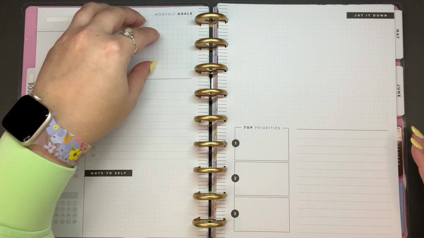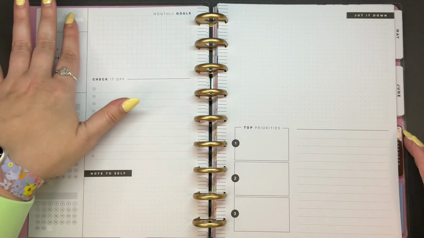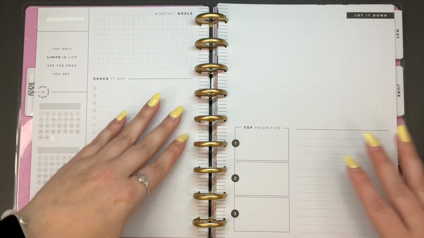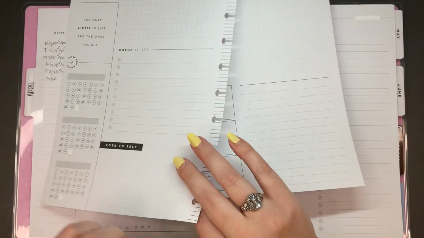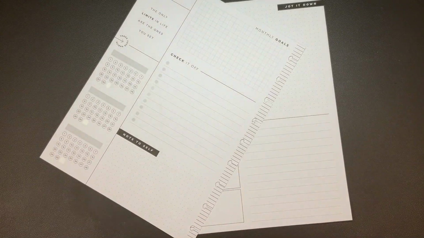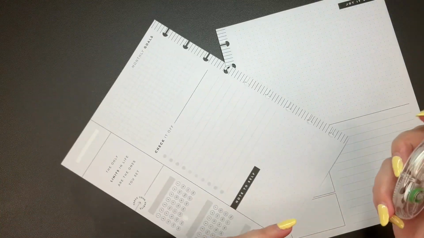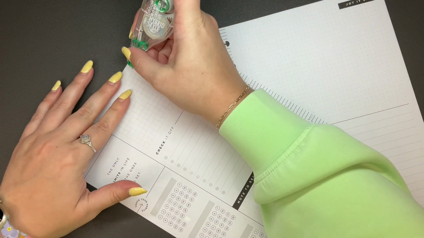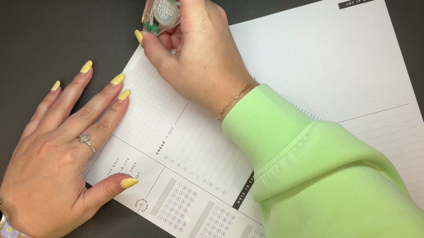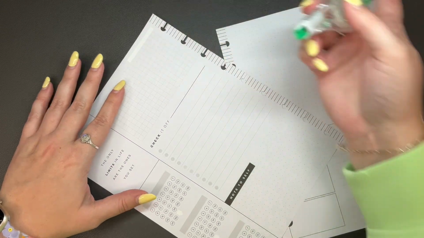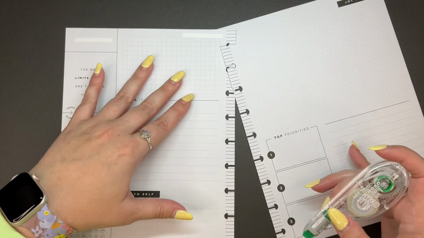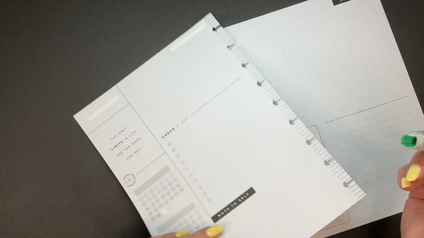So I'm going to use these trackers to track a few different things, obviously. And then up here, instead of it being monthly goals, why don't I just take these pages out? That would probably make life a little bit easier as well. Oh boy. It's been a while since I've used a Happy Planner, so I'm used to just keeping it in there, but I can take things off the discs. I forgot. All right, so this section I'm going to use as a focus area.